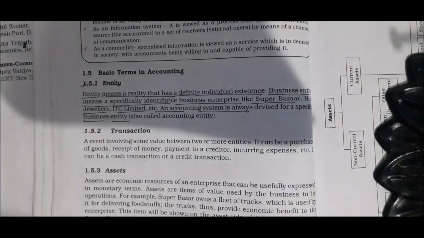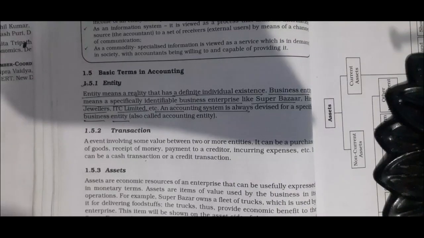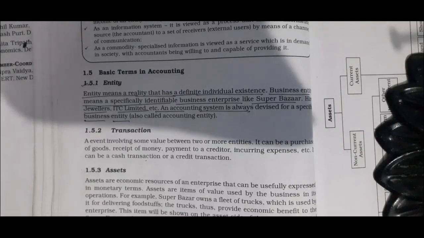Like Super Bazaar, this market has its individual existence. It is a market where all things are available. So this is its individual entity.